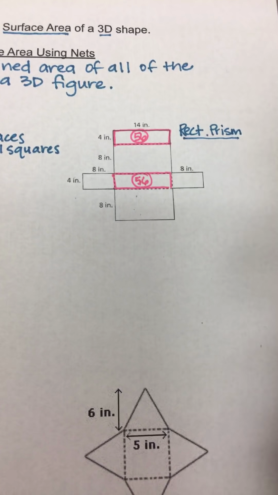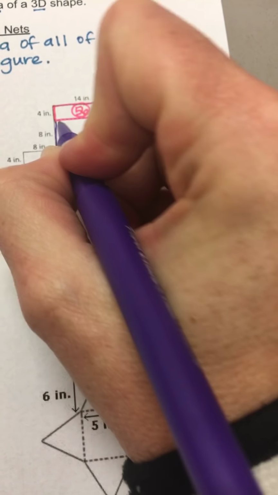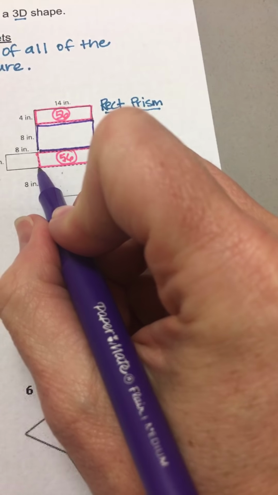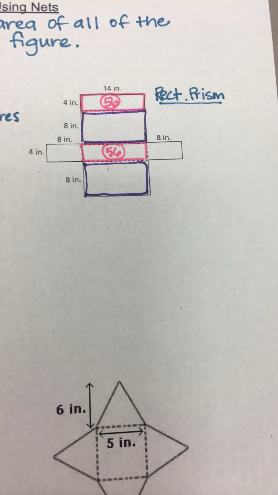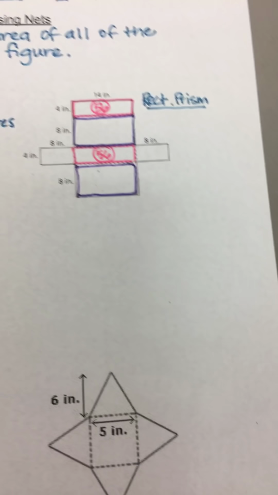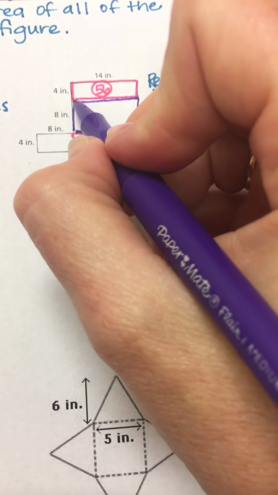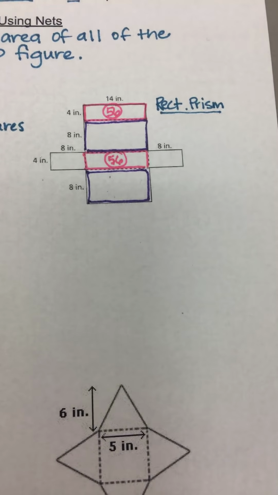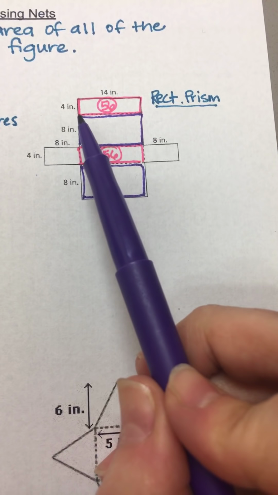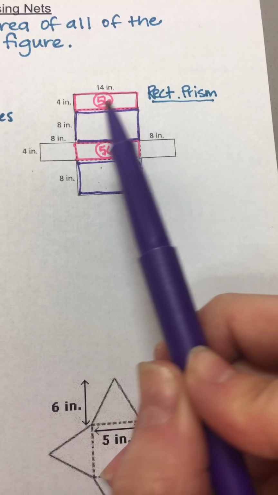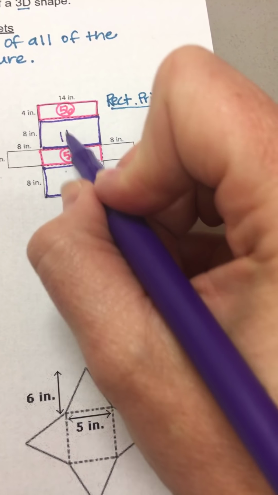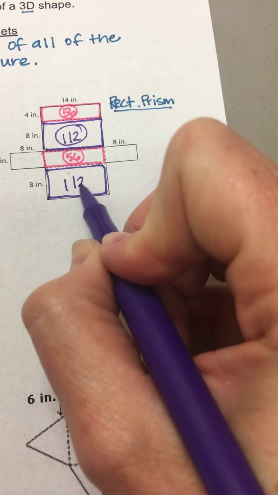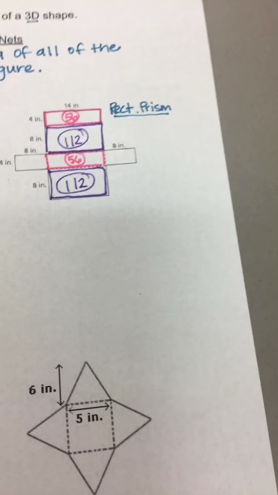So now we're going to find a different shape. So I see this one here. And if you look, this one also has to match that one. They have to be congruent to each other. So that's also a rectangle. It is 8 units tall, and it is the same length this way as this one up here. So it's got to be 14 because it has to match up. So 8 times 14 would give me 112. And because those two are congruent, I'm going to label them both.